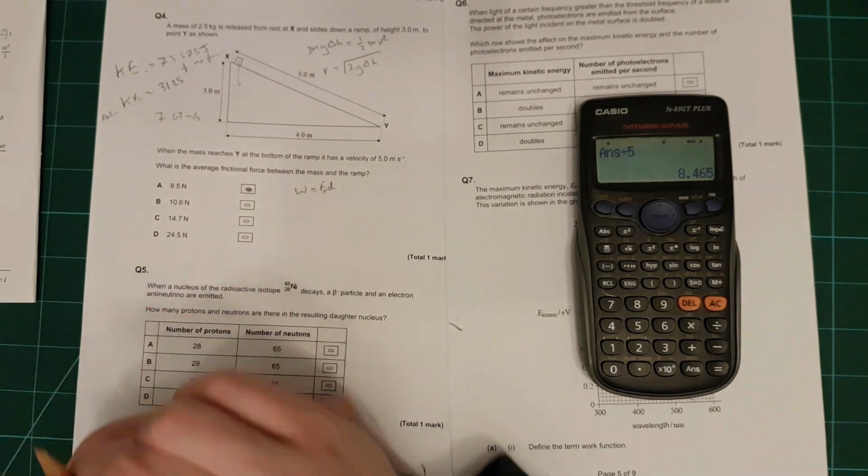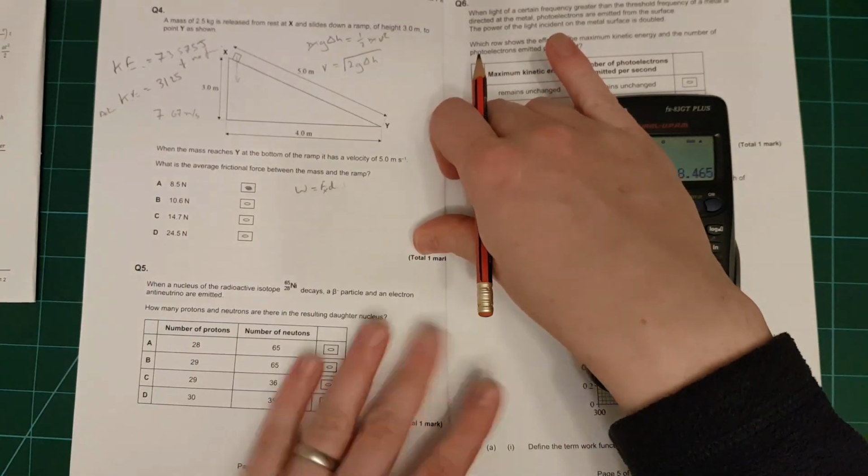Okay, there were different ways you could do that question. I think that's the easiest way of doing it with energy.